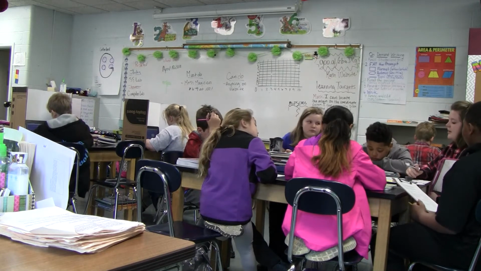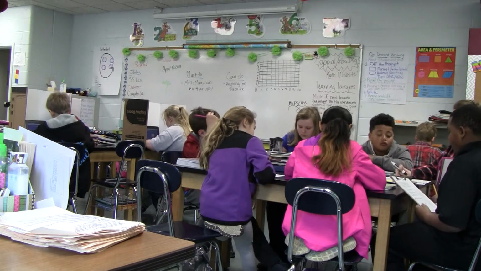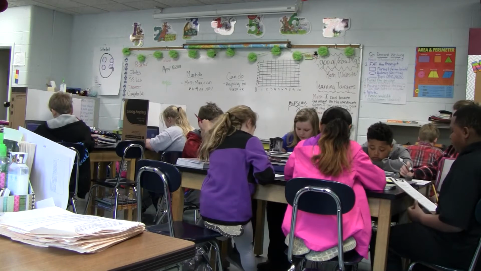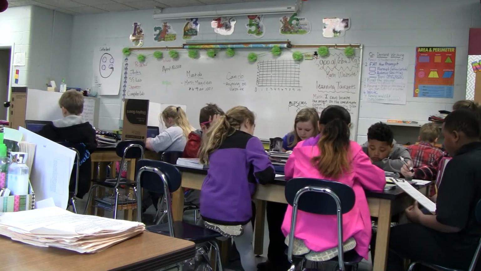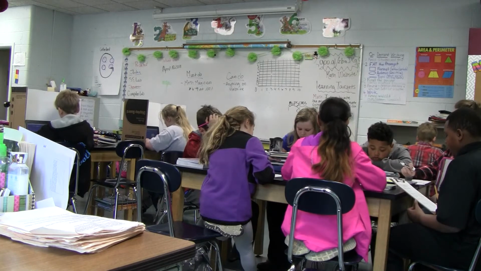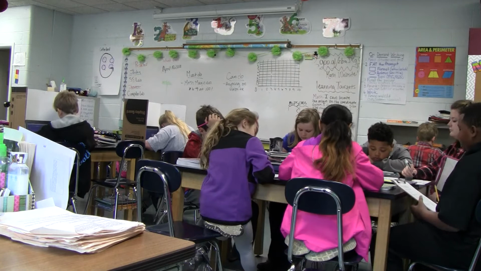Kaden, will you read that second paragraph for me? An ordered pair is a pair of numbers that describe the location of a point on the grid. An ordered pair contains 2 coordinates, x and y. The x coordinate is the first number in the ordered pair, and the y coordinate is the second number.